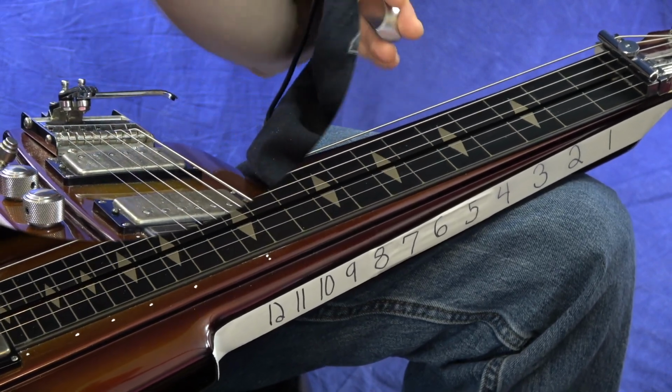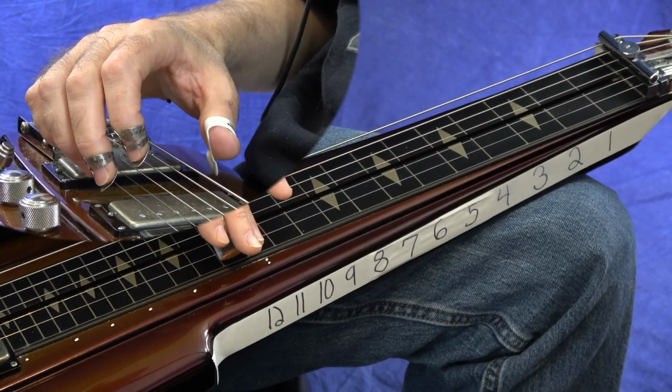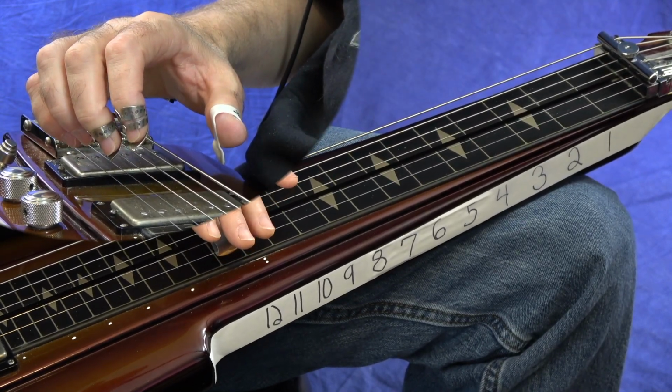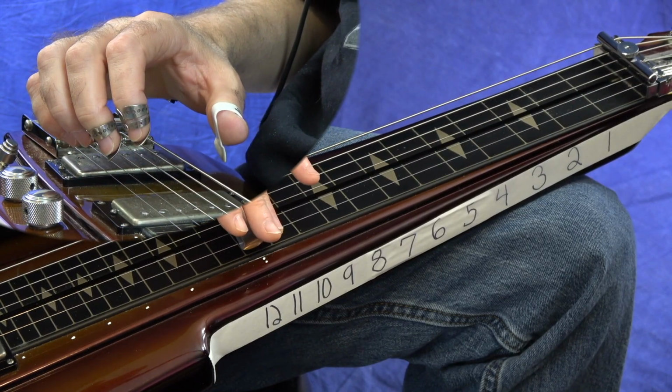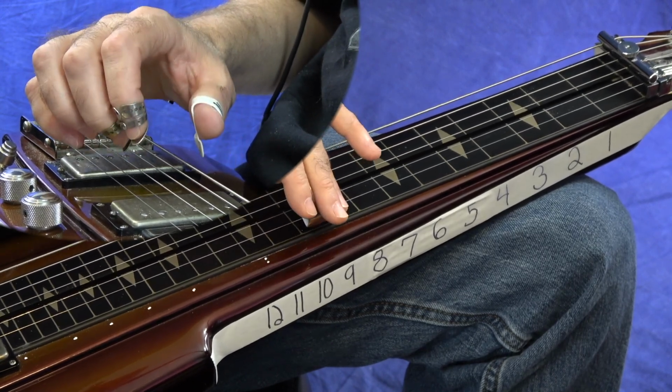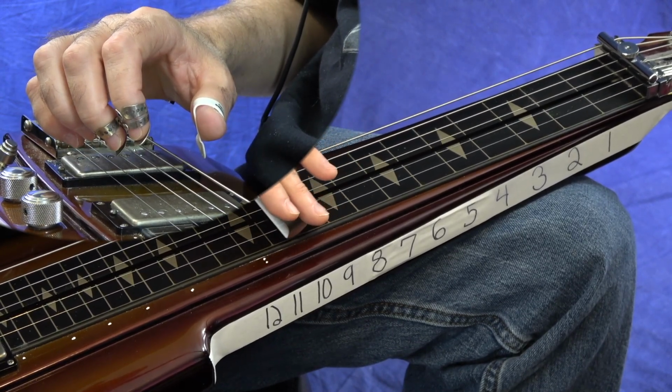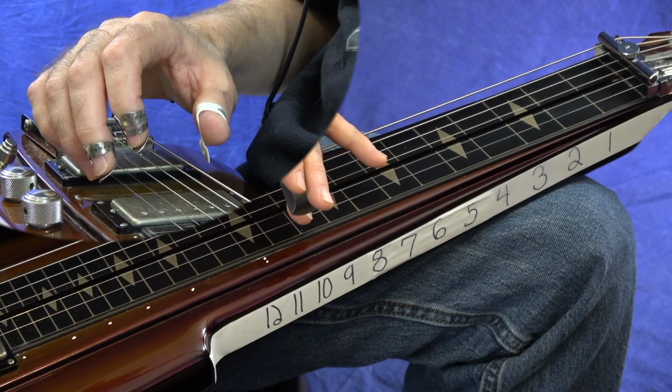However much tension you want to have, that flat 2. The flat 7 sounds real nice.